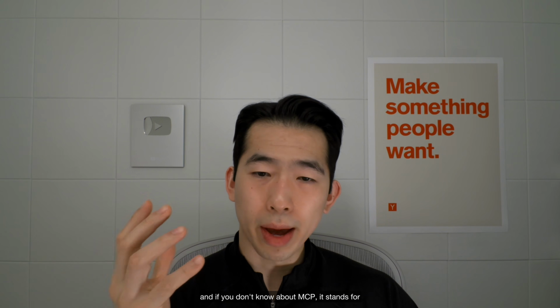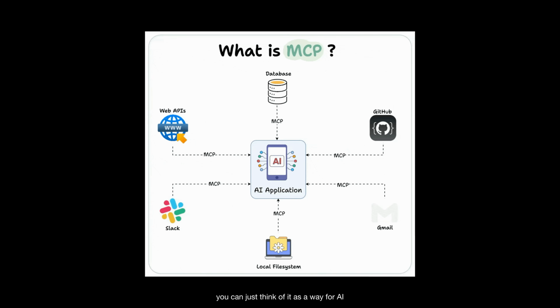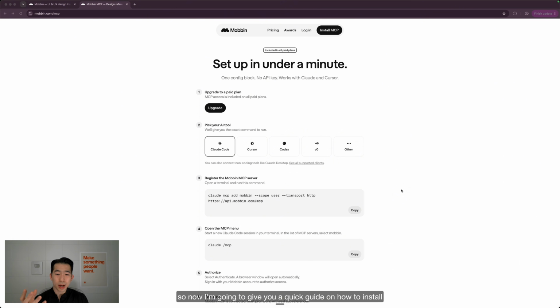And if you don't know about MCP, it stands for Model Context Protocol. You can just think of it as a way for AI agents to connect to external tools and data sources to help them with their work. So now I'm going to give you a quick guide on how to install Mobbin's MCP server to your AI agents. Specifically, I'm going to install it on Claude Code and Codex.